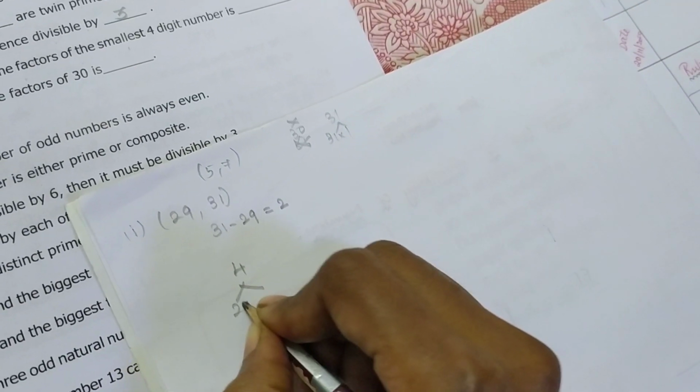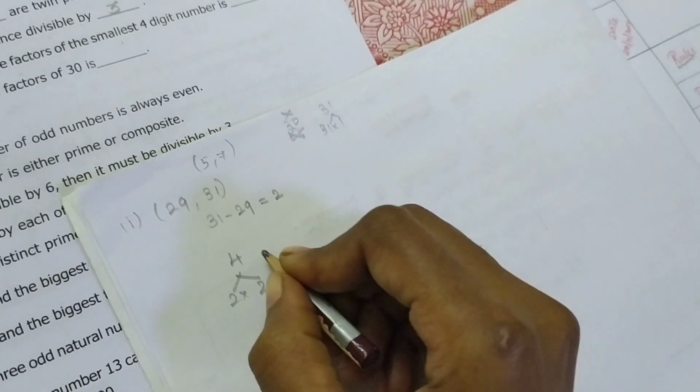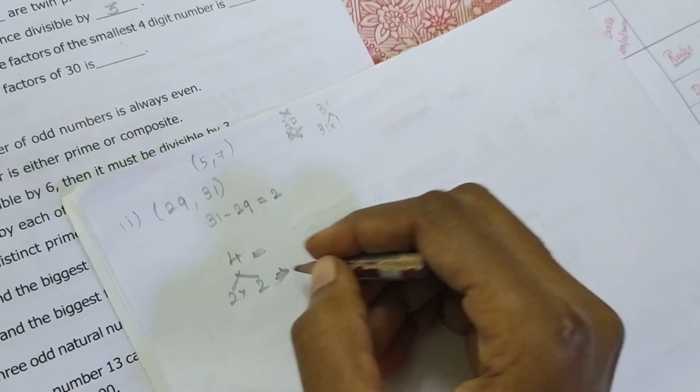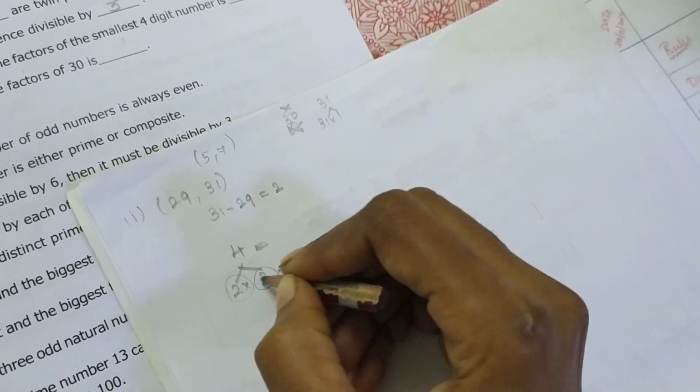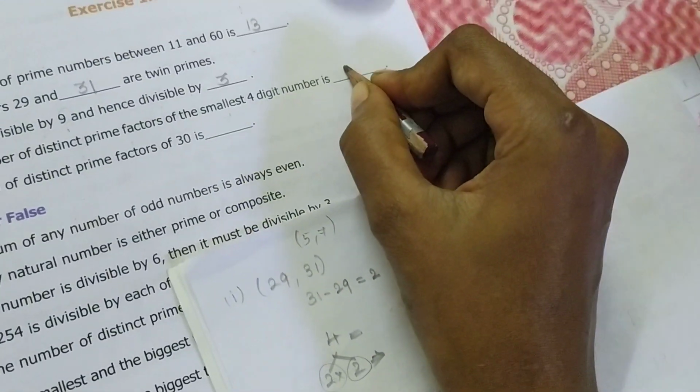So what is the prime factor? They are asking for the prime factor. The smallest 4-digit number is 1000, so 1000 is 2 times 2s, and the prime factor is 2.